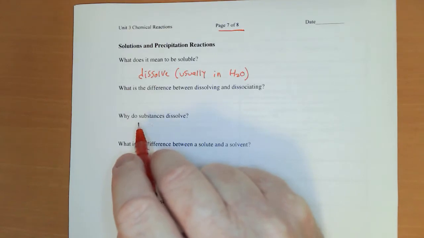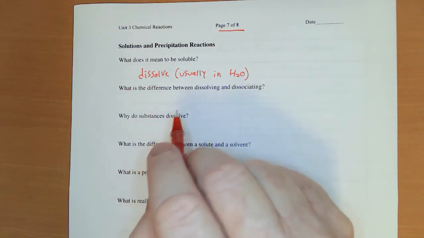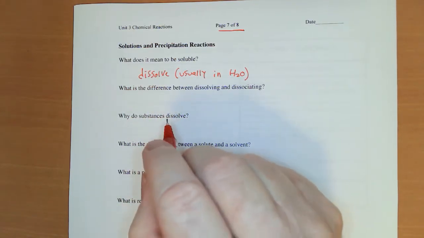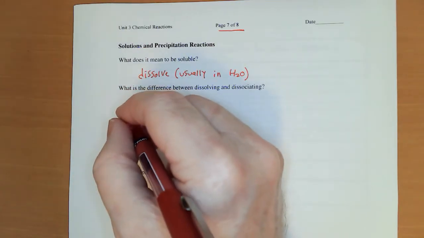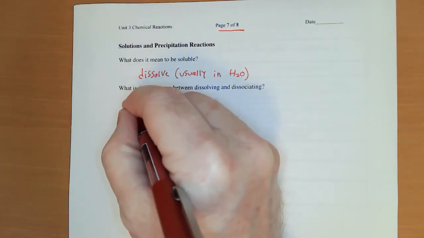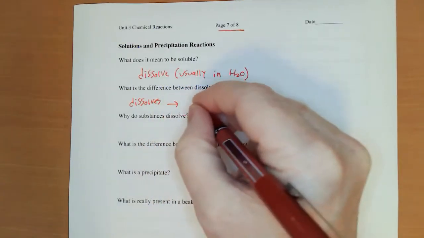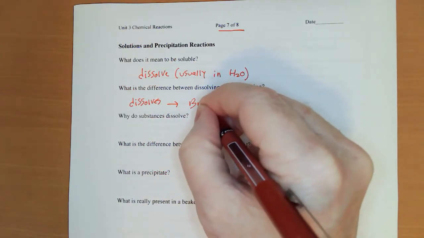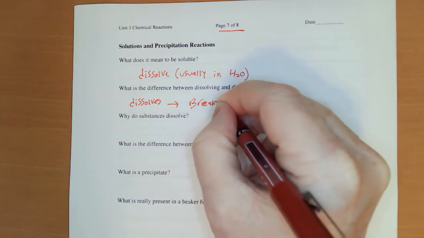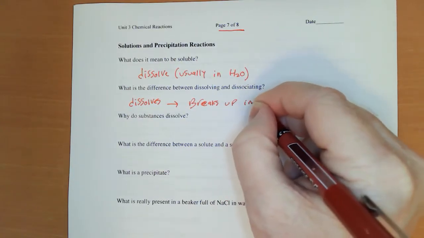Now, is that the same thing as dissociating? The answer is no. When something dissociates, it dissolves first, and then it breaks up into ions.